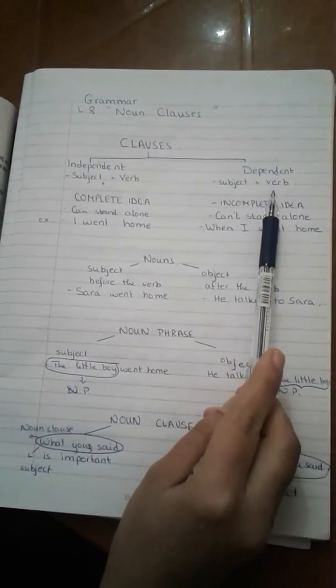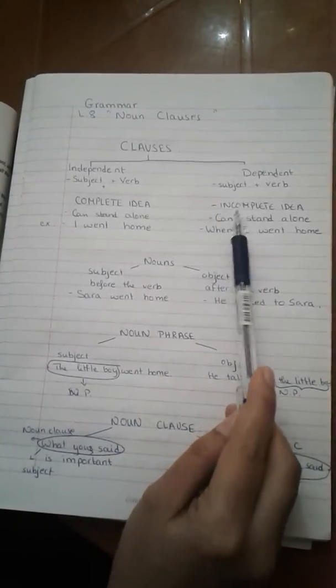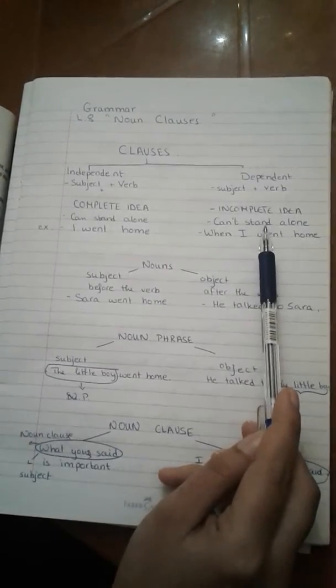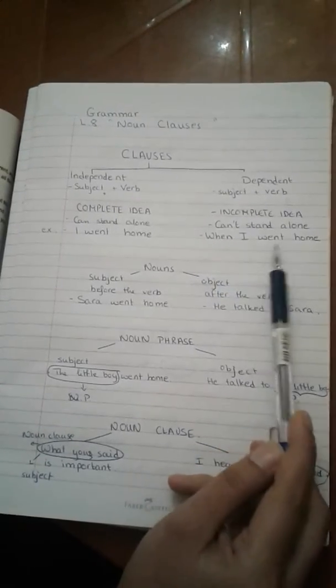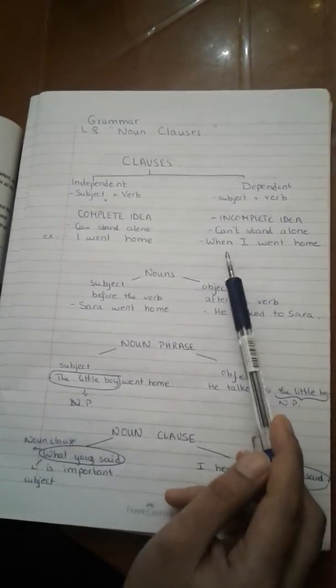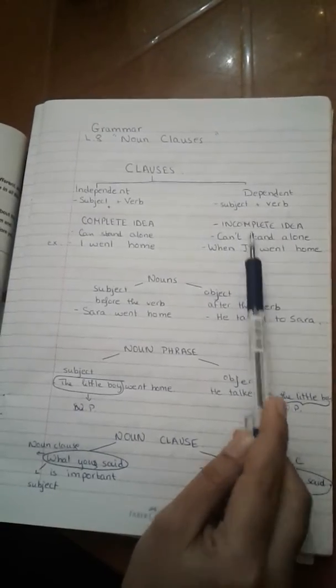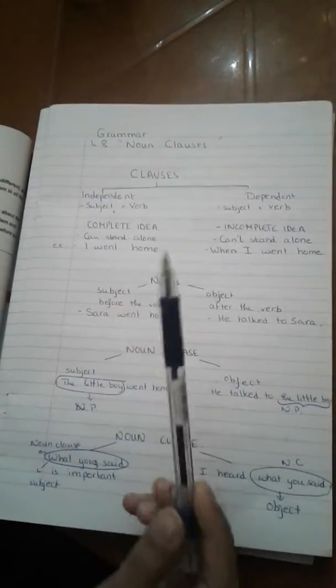As for the dependent clause, it has a subject and a verb, but it does not provide a complete idea. So it has an incomplete idea and cannot stand alone. So you cannot say it on its own. It has to have something else with it. For example, if I come and tell you, "when I went home," you will ask me, what happened later on when you went home? So it cannot stand alone. It has the subject, it has the verb, but cannot stand alone because it doesn't have a complete idea. So this is the definition of dependent and independent clauses.